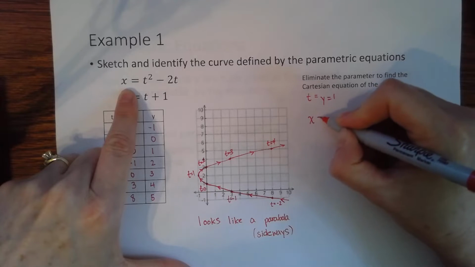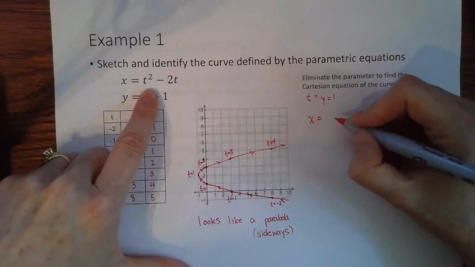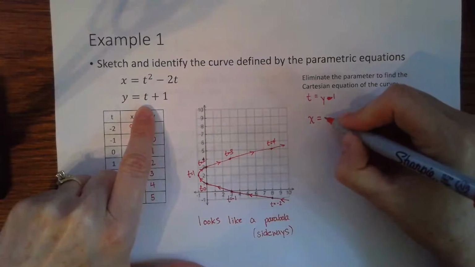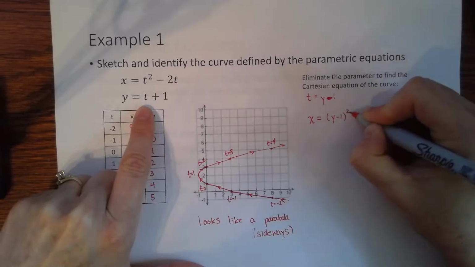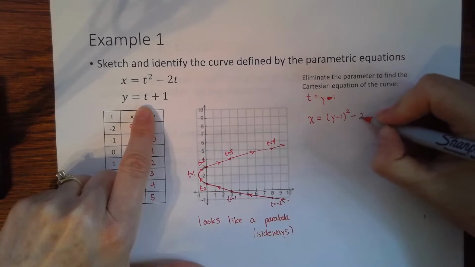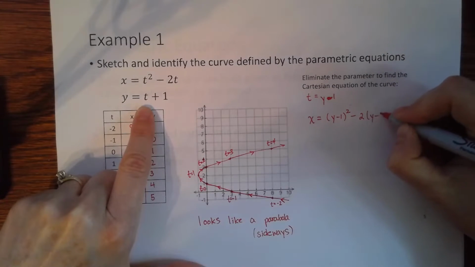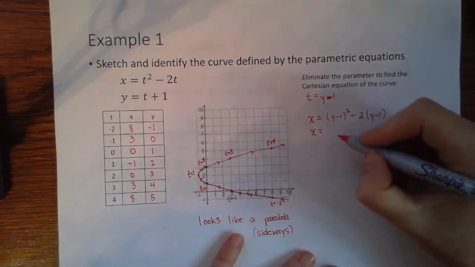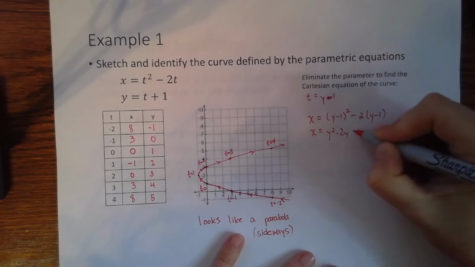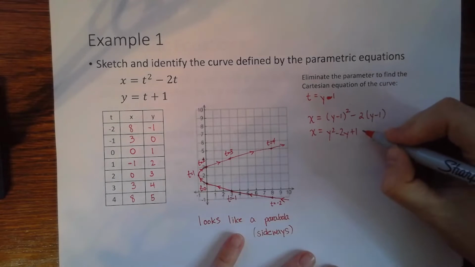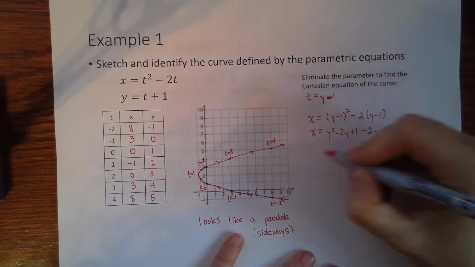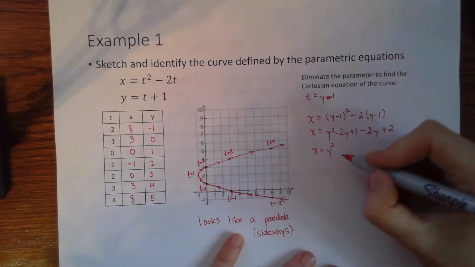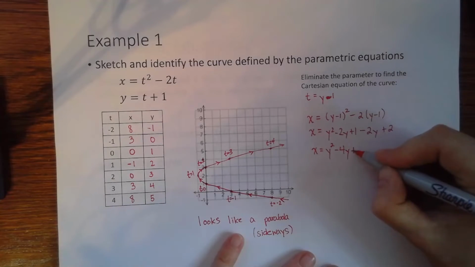So I have x equals t squared. Whoops, I put y equals 1 instead of y minus 1. So t is y minus 1, so I'll square that. And then minus 2 times t. T is y minus 1, so substitute that in. So if I square that out, I'll get y squared minus 2y plus 1. And if I distribute the negative 2, I have negative 2y plus 2. And if I simplify that, I get y squared minus 4y plus 3.